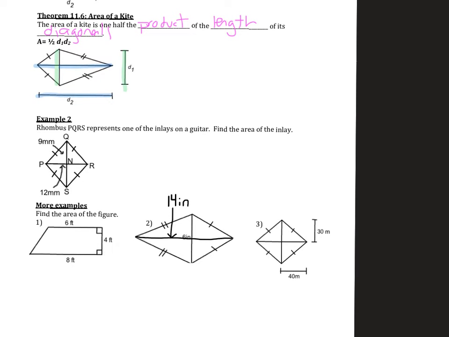Rhombus PQRS represents one of the inlays on a guitar. Find the area of the inlay. So again, this is a rhombus. This is 1/2 D1, D2. Again, it does not matter which one is D1 and which one is D2. For a rhombus, let me see, this guy and this guy will be your diagonals. Okay, so it's telling you that this top piece from Q to N is 9. Okay, so right here it says 9 millimeters. Notice that's pointing to just this part.